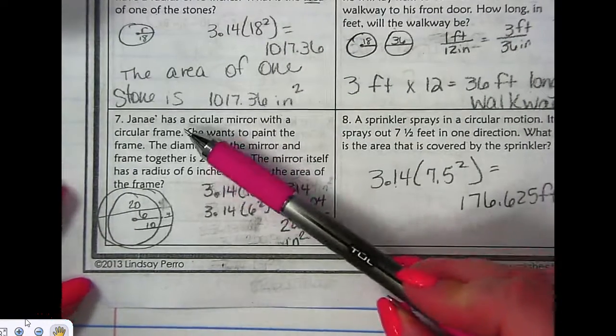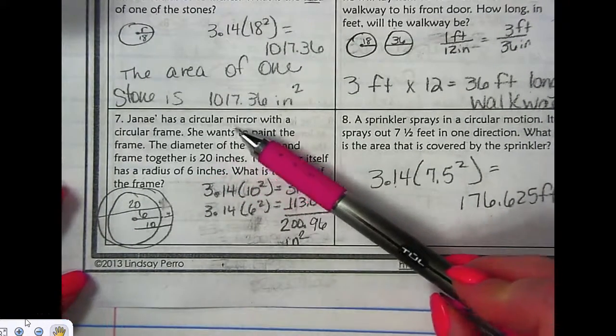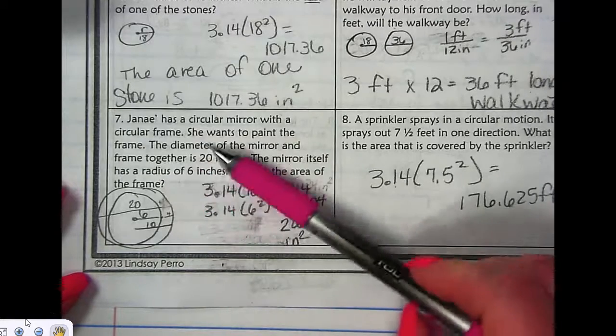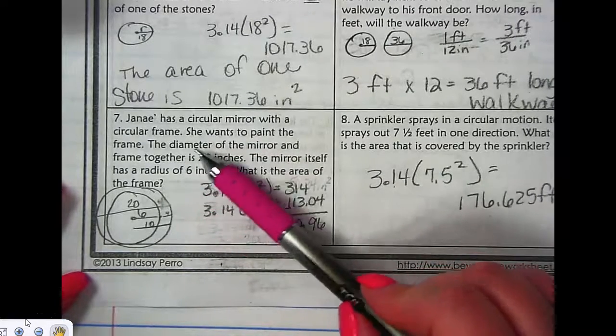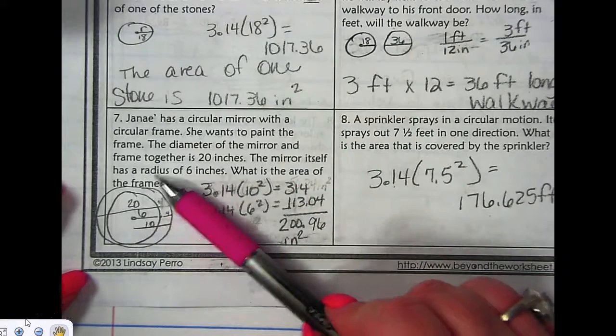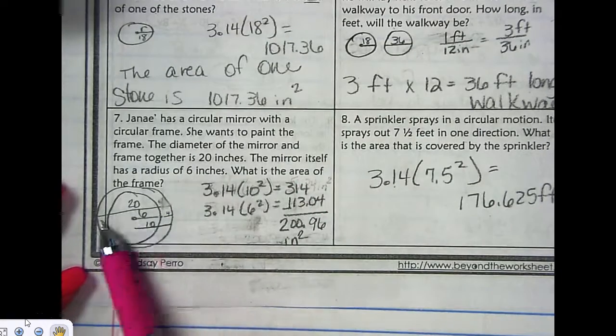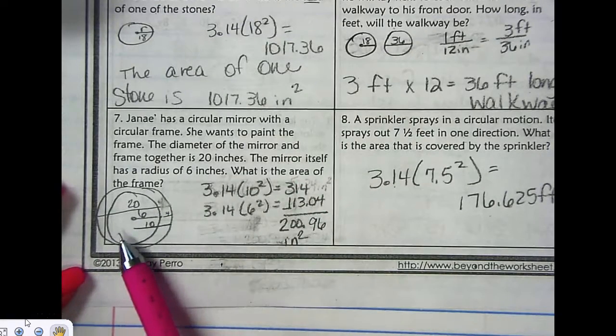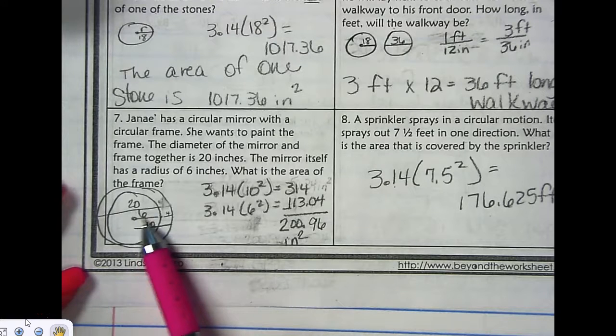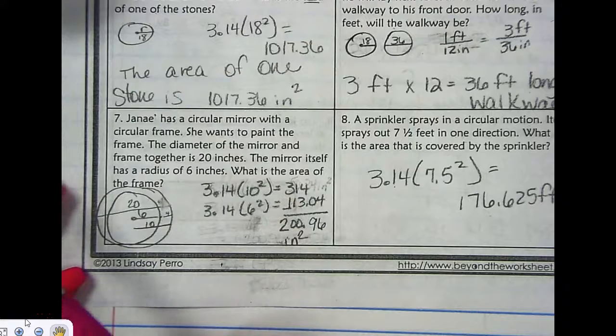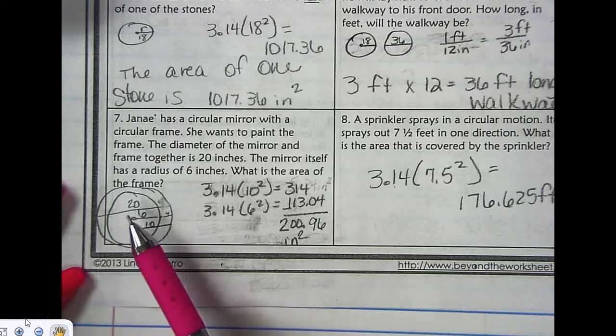Janae has a circular mirror with a circular frame. She wants to paint the frame. The diameter of the mirror and the frame together is 20 inches. All the way across is 20 inches. The mirror itself has a radius of 6 inches. What is the area of the frame?